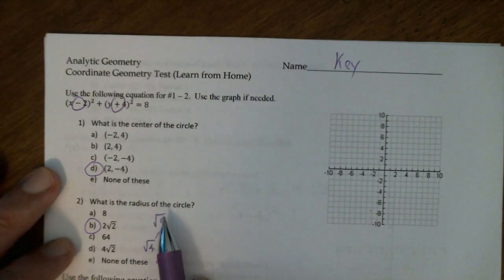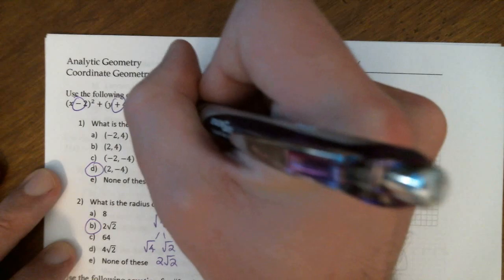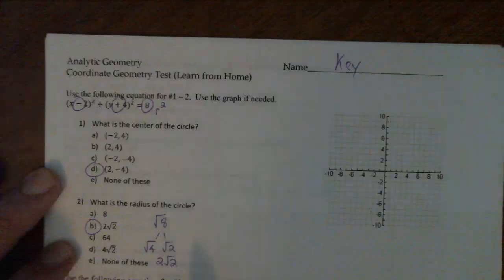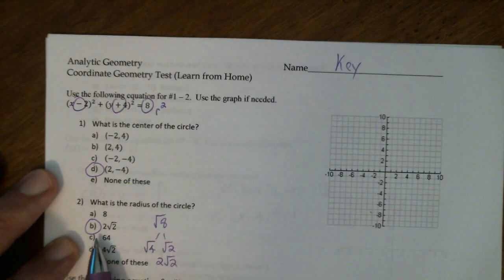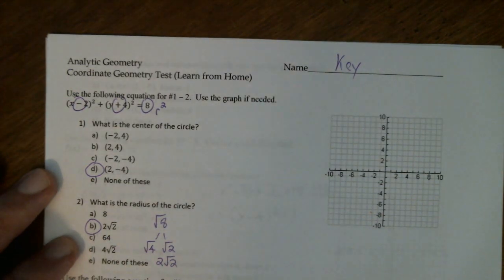Number two, what is the radius of the circle? That guy right there, remember that's r squared, so we have to take the square root of that. The square root of 8 is the square root of 8, but I can break that down, simplify my radical, break that down into the highest perfect square and the leftover non-perfect square. That breaks down into square root of 4, square root of 2, and the square root of 4 is 2, so that breaks down into 2 root 2, which is answer choice B.